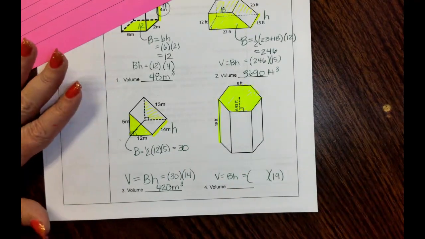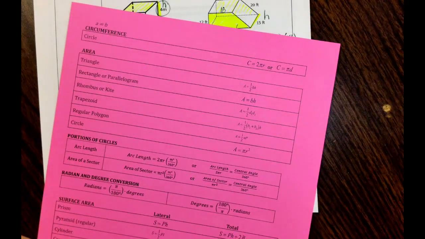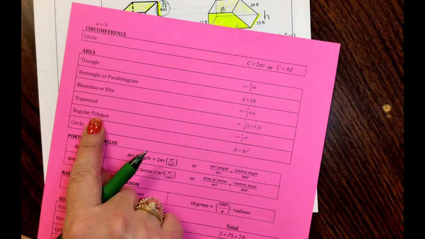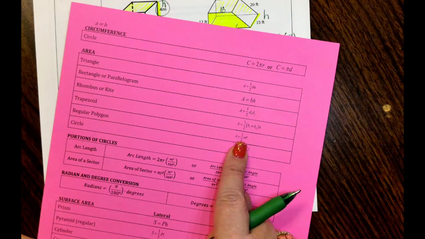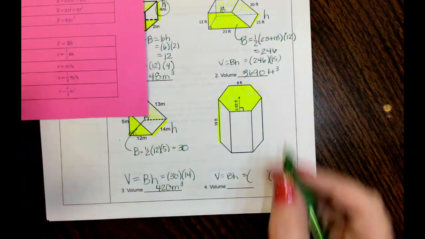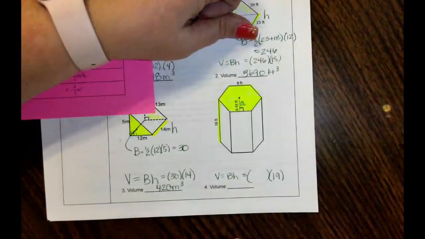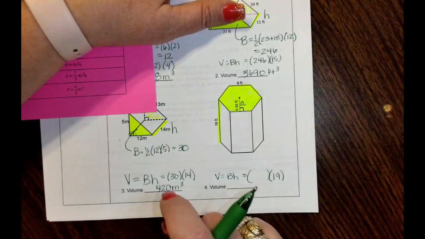We need the B. All right, how do we get the B? We need the area of a hexagon. Well, it doesn't say hexagon anywhere on this formula chart. So we're going to go with regular polygon, okay? Regular polygon, 1/2 ap. Remember, lowercase a stands for the apothem, and P stands for perimeter. So this is my apothem. Remember, it's the distance from the center to the side of the polygon.